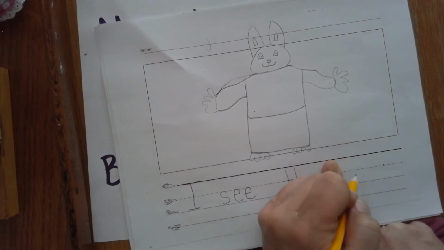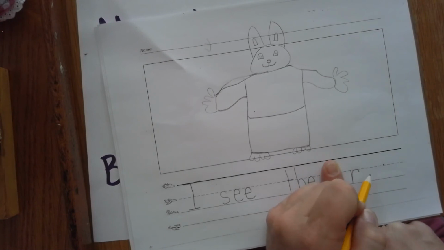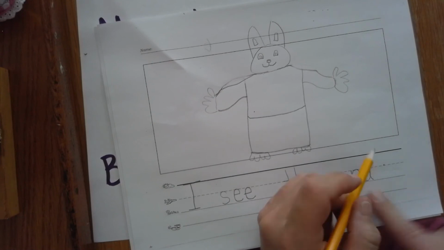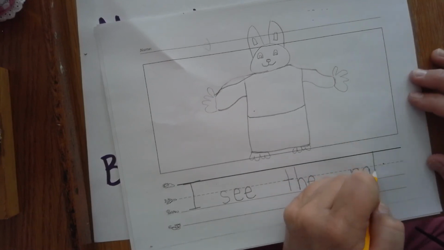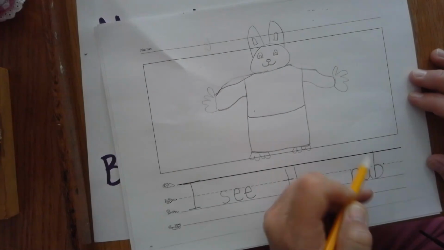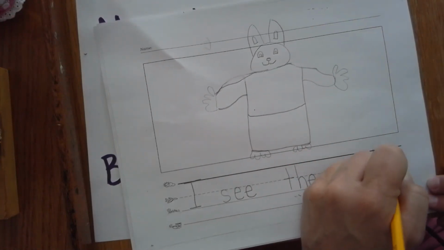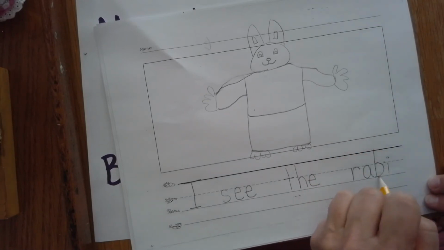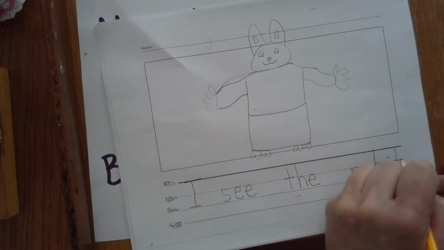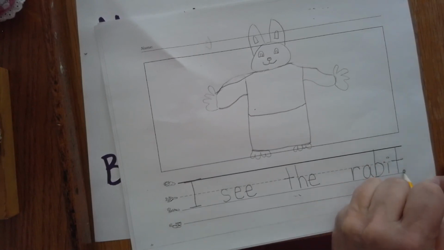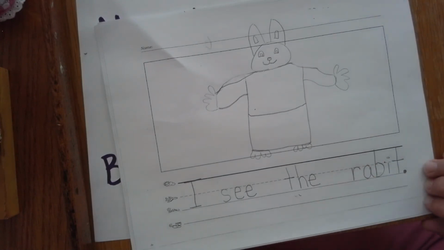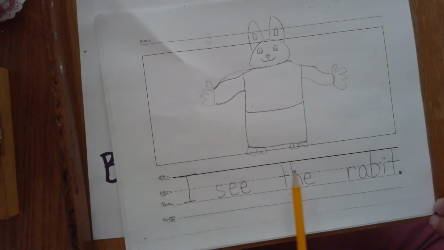R for like rainbow. A for apple. Ab. Rabbit. And I'm going to put a period at the end of my sentence. I see the rabbit. Nice job.